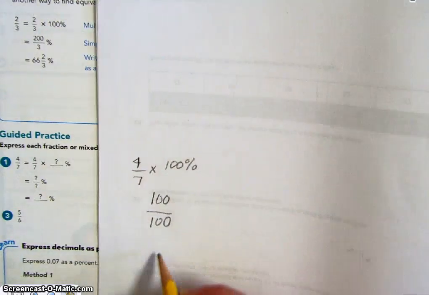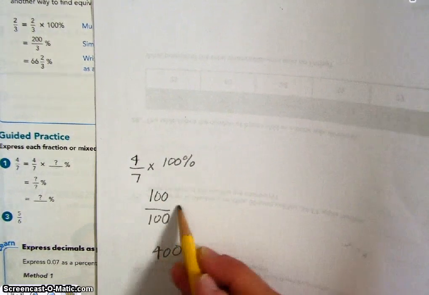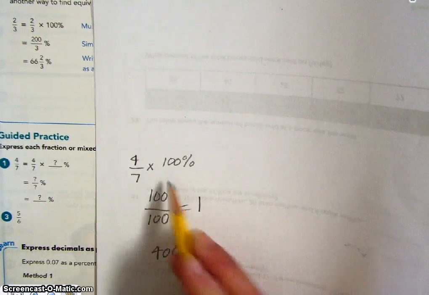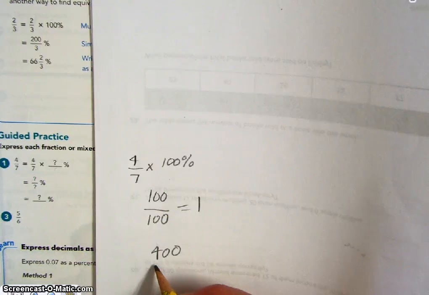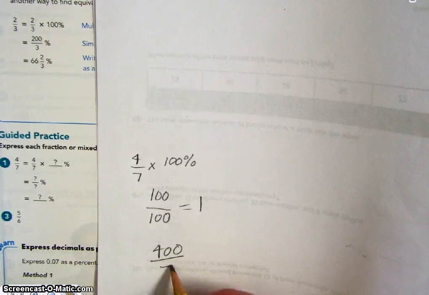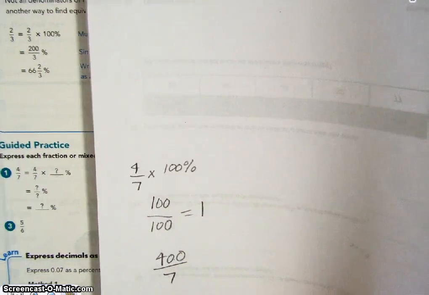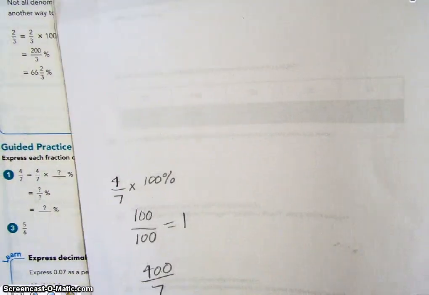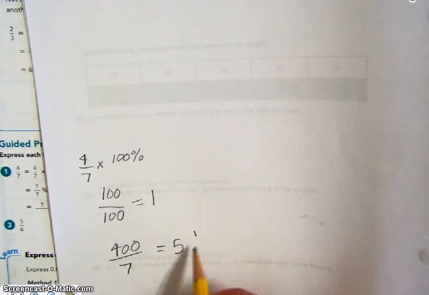So the 7 times 1, 4 times 100 is 400 over 7. So if I say 7 goes into 400 how many times? In the interest of time, I will just tell you that it's 57, and there is 1 left. We keep our denominator the same. Sorry, I forgot my 7. So it's 57 and 1/7.